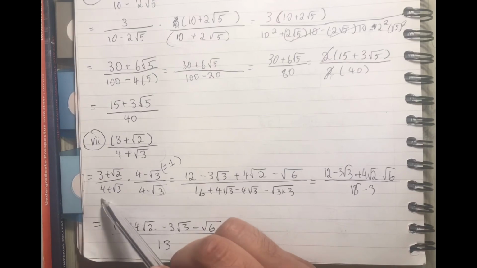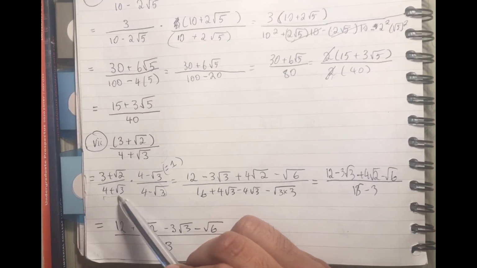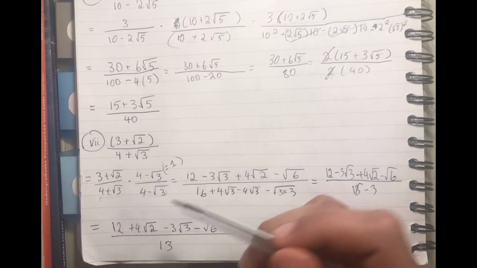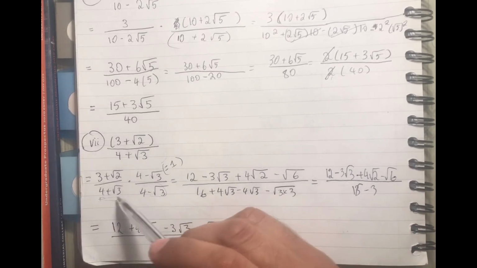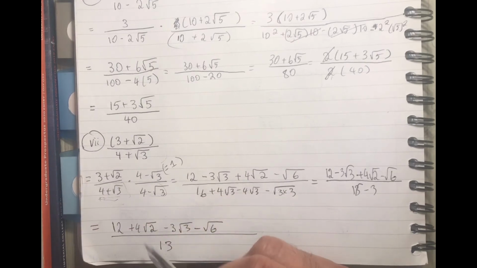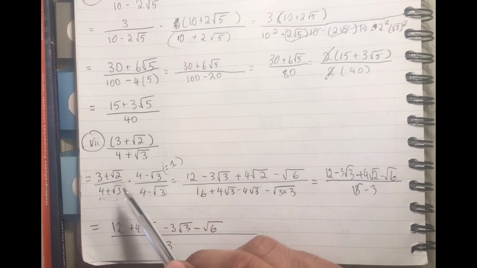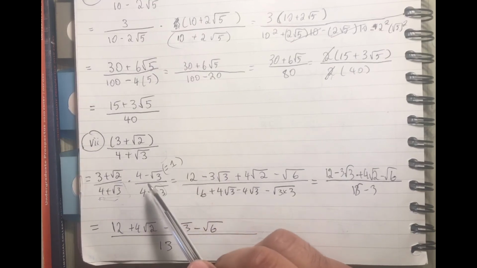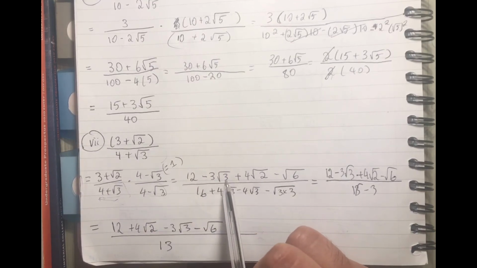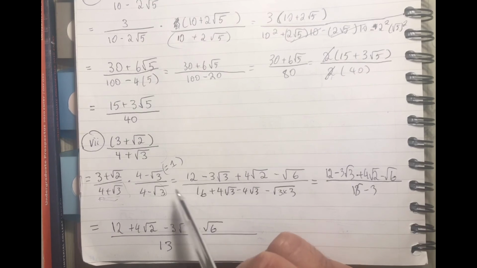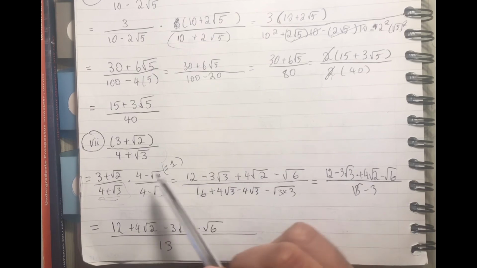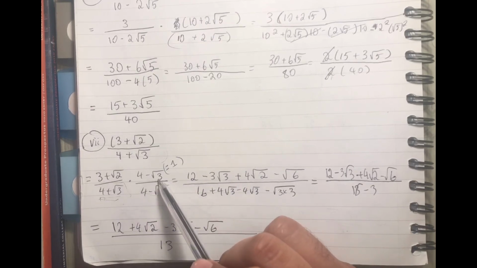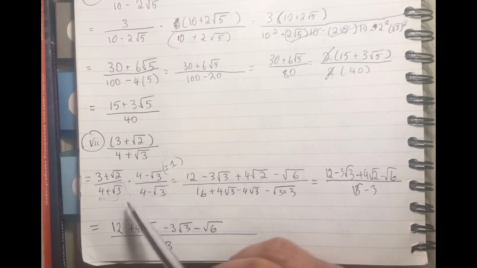We choose this because it is the conjugate of the denominator of the original fraction. We're just going to simplify it as we normally would. So 3 times 4 is 12. 3 times minus root 3 is minus 3 root 3. Root 2 times 4 is 4 root 2. And root 2 times minus root 3 is minus root 6.